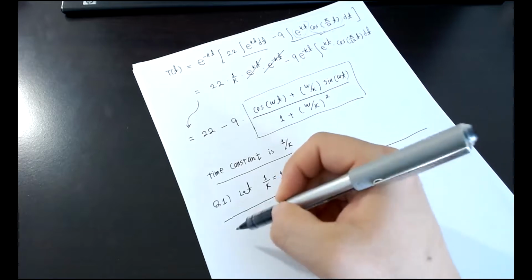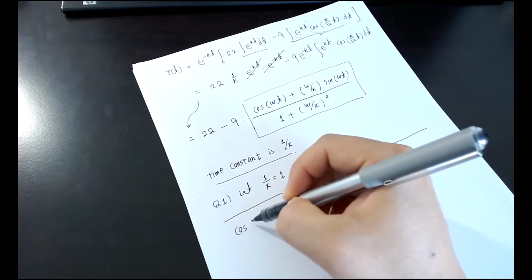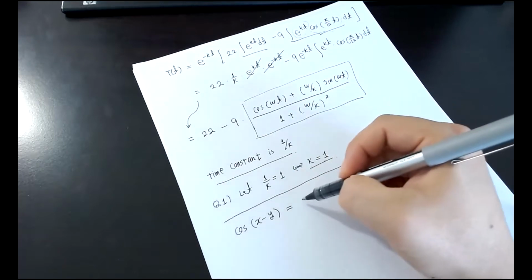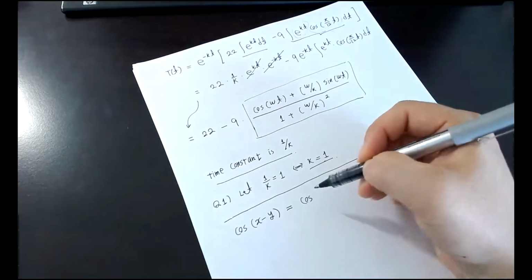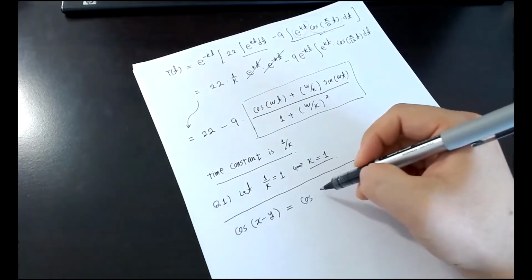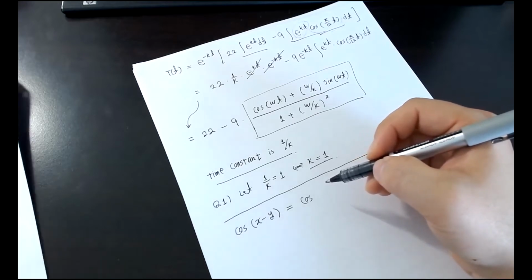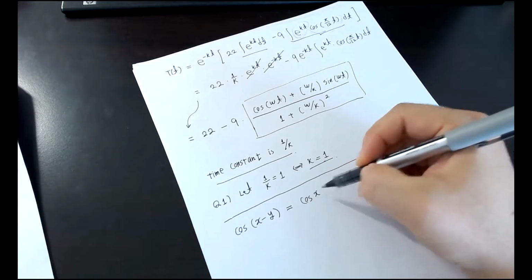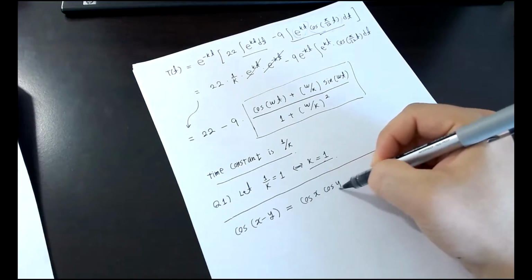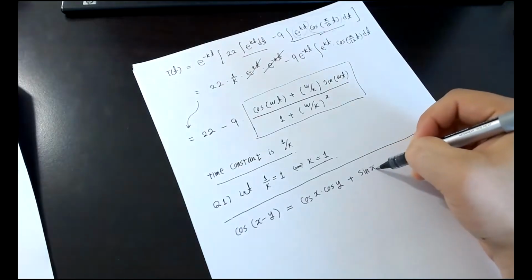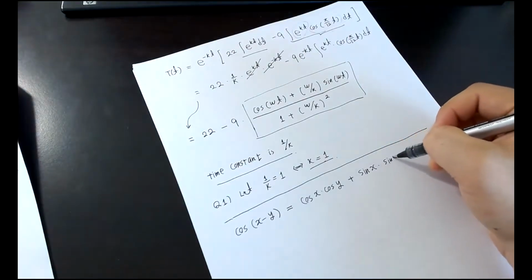First we start with cosine of x minus y, one of the trigonometric identities. Cosine x minus y is equal to cosine x times cosine y plus sine x times sine y.